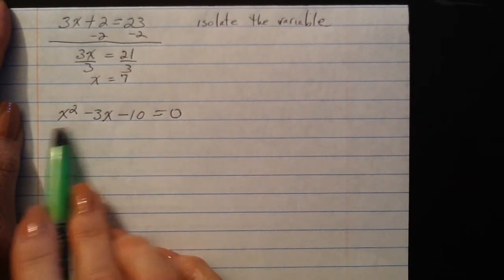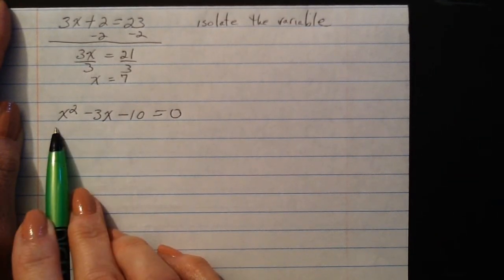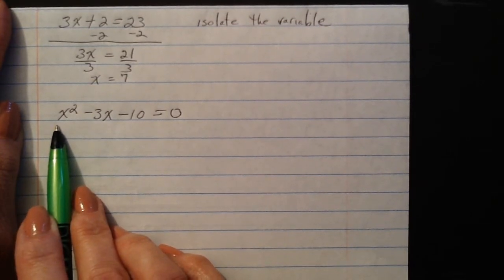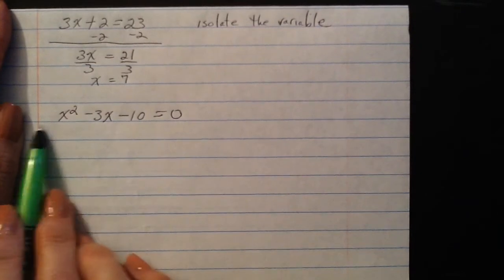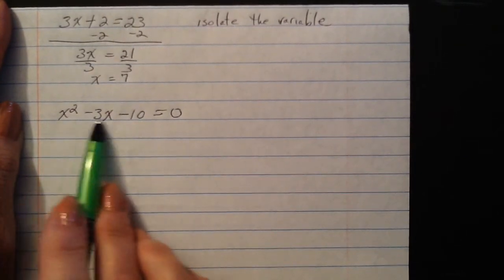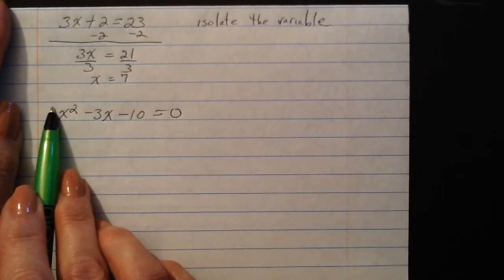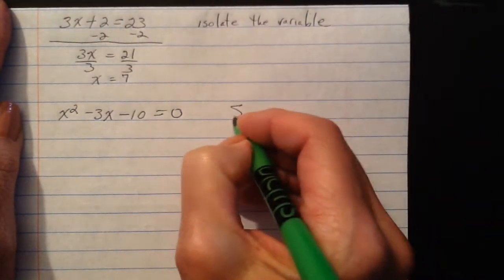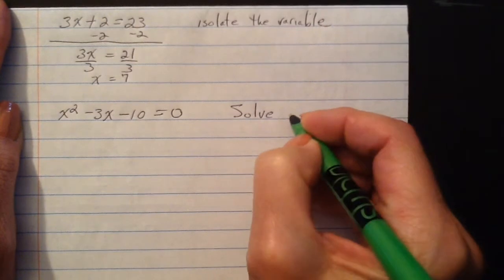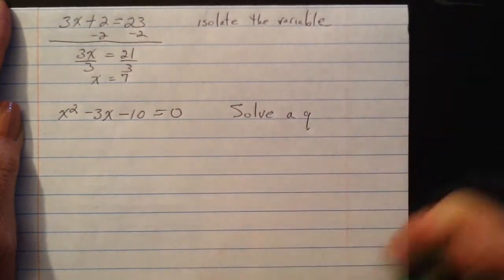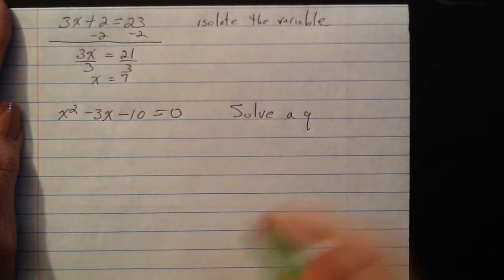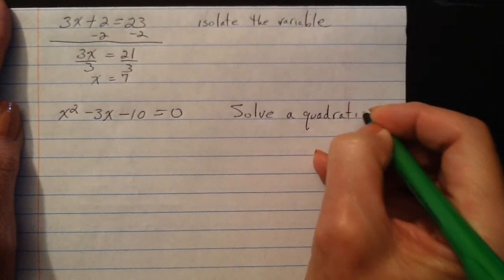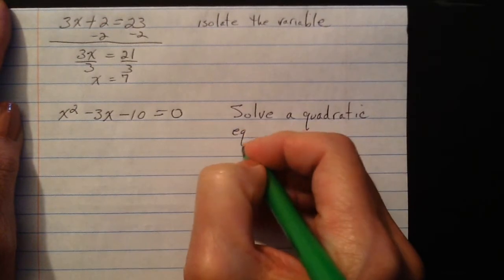So here's what we're going to do. There's a couple of different approaches. There's factoring, there's using the quadratic formula, which you haven't learned yet. So for our purposes in this class, when you have a quadratic, an x squared term, here are the steps that you need to take in order to solve a quadratic equation.